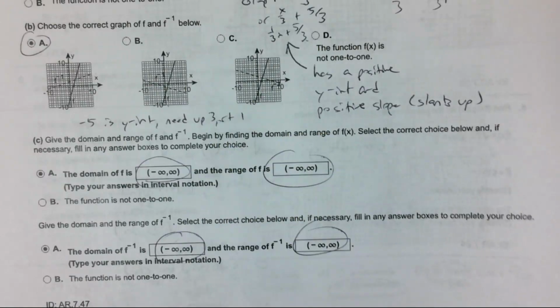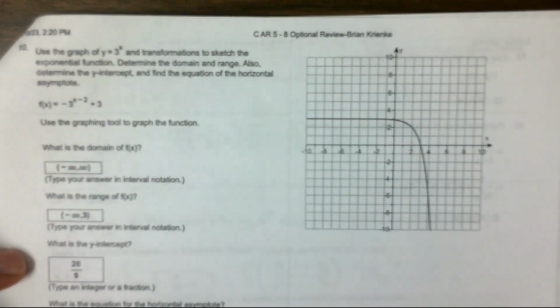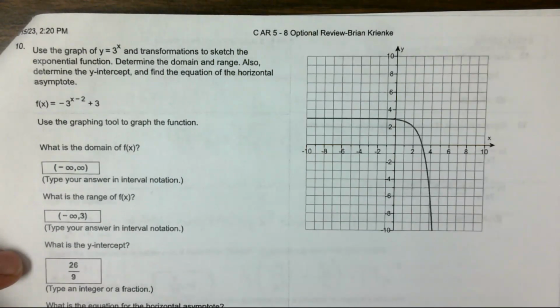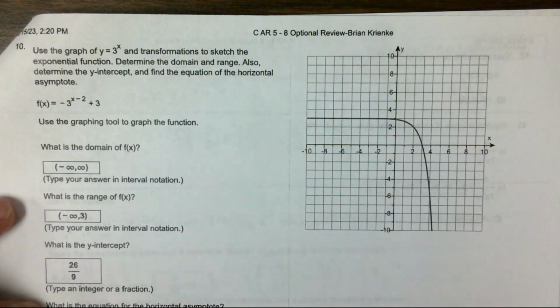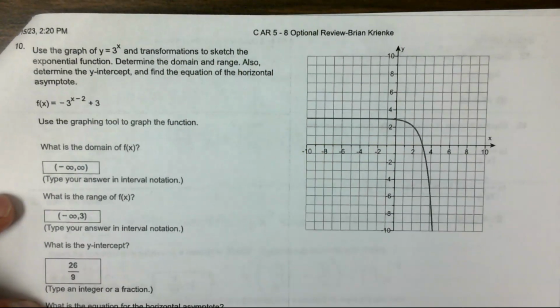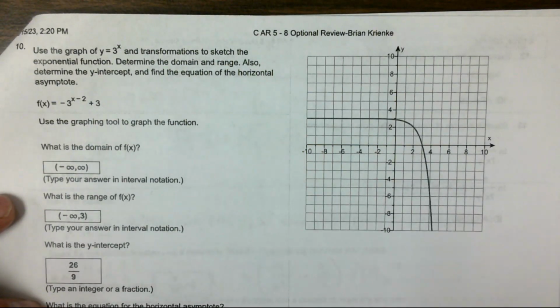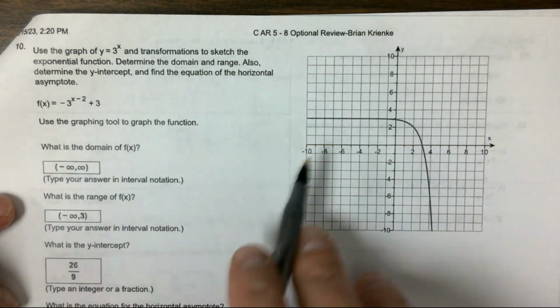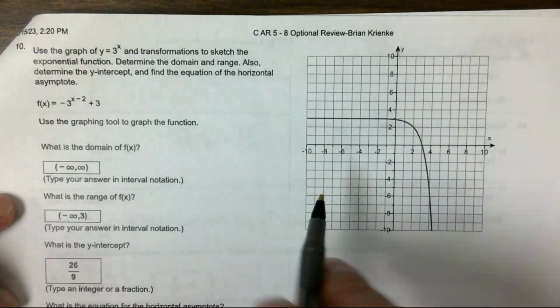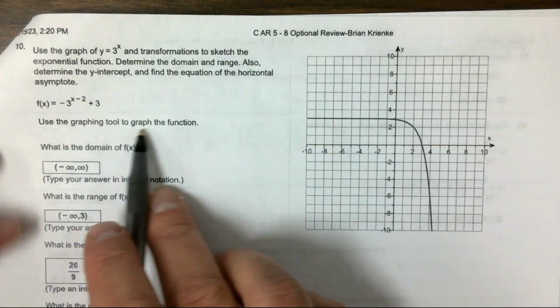Okay, and now we're on to lesson 8. On this one, we're doing exponential functions. What we start with, when you look at the graph, well, they want you to graph it.